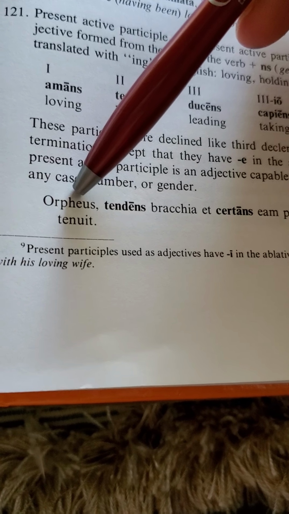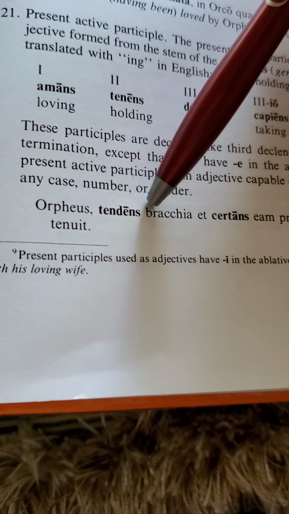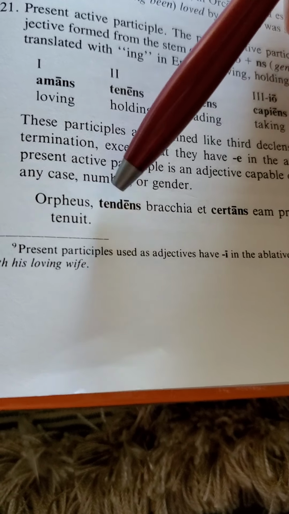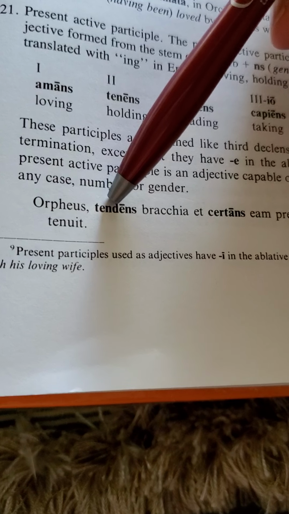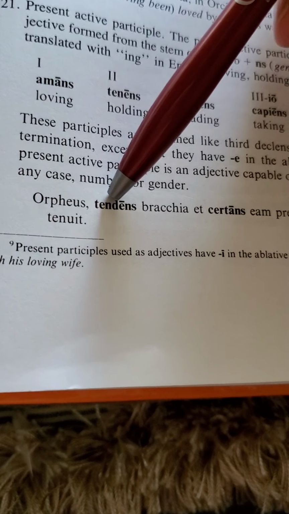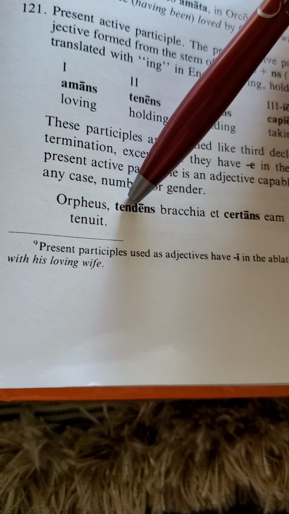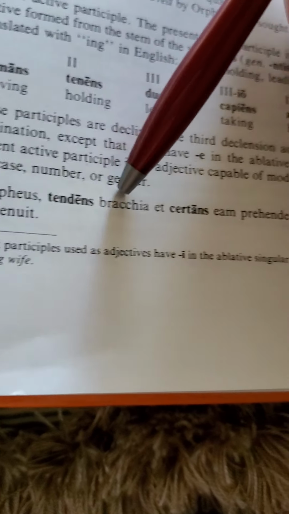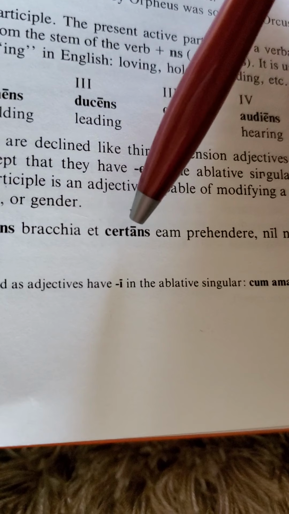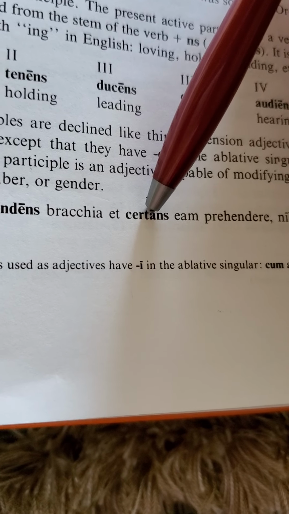Orpheus stretching. Okay, but what is he stretching? His arms. So that's the direct object of this participle. We have that also in English. The horse drinking water. It's the horse drinking. It's the adjective modifying the horse. He's drinking water. But here, Orpheus tendens brachia and struggling, kertons, from kerto, kertare.